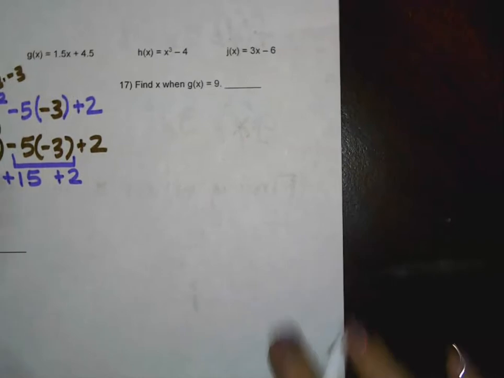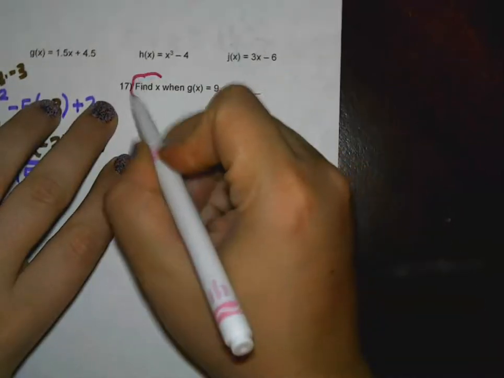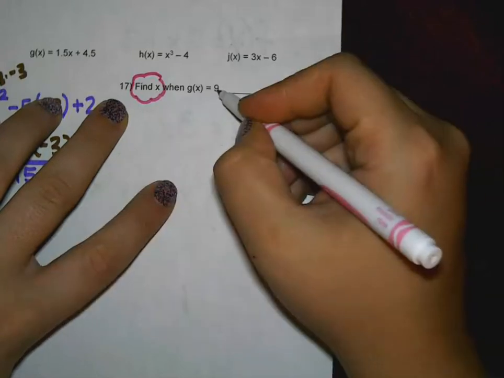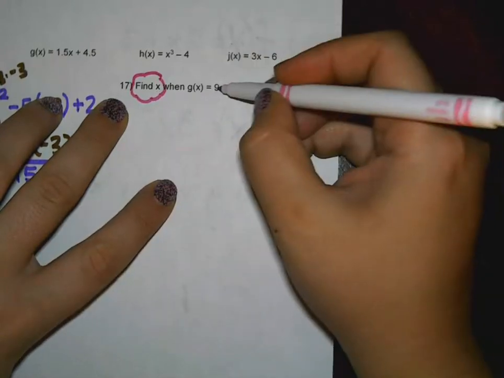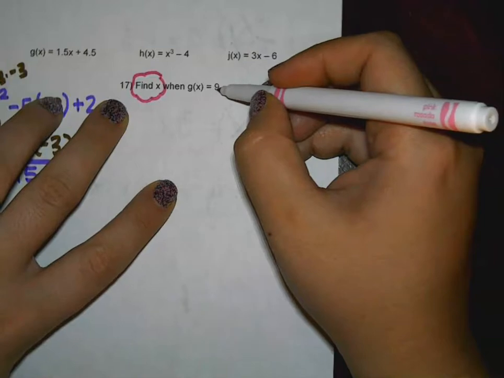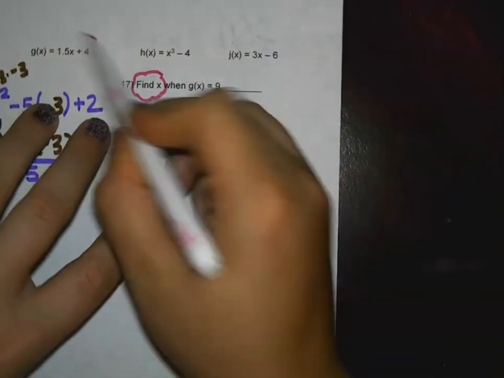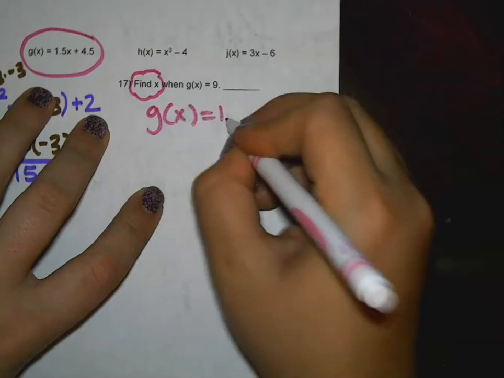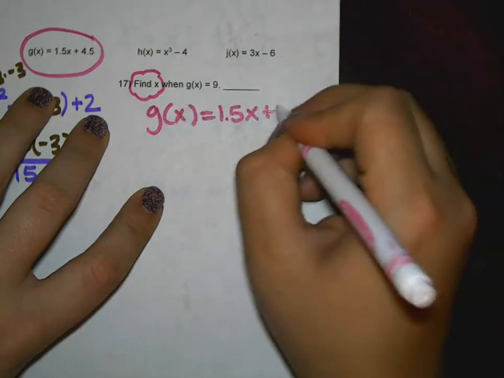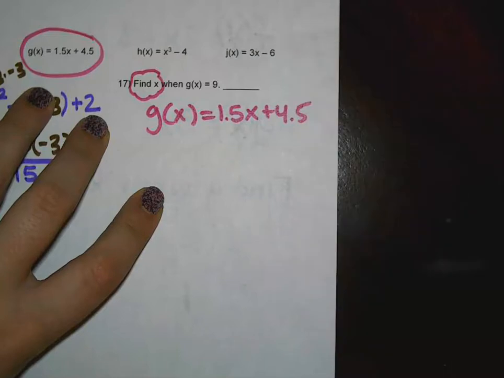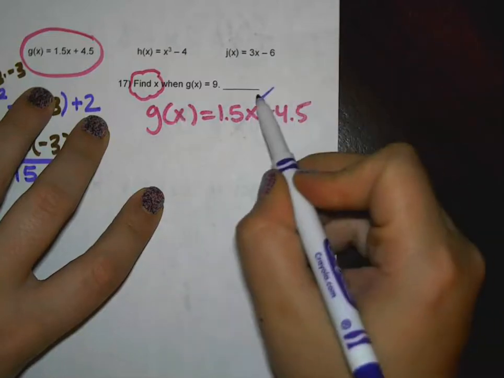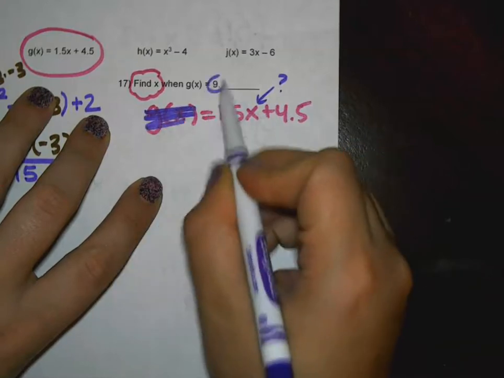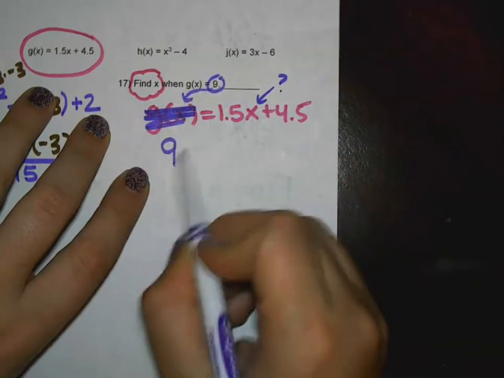Okay, so if we take a look at the next problem, it says to find x. So if we're trying to find x, then the number we're given should not be plugged in for x. So it says g of x, so that's how we know we're using this one, 1.5x plus 4.5. Okay, so it says to find x. That means we have to figure out what x is when g of x, it says, is 9. So we're putting 9 here.